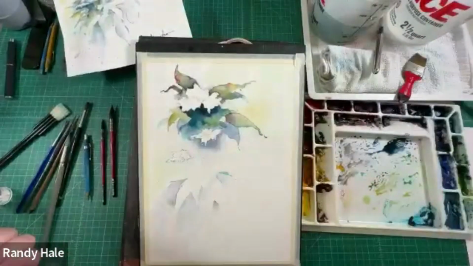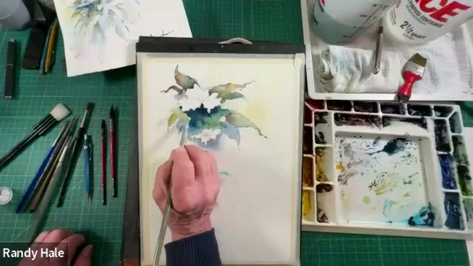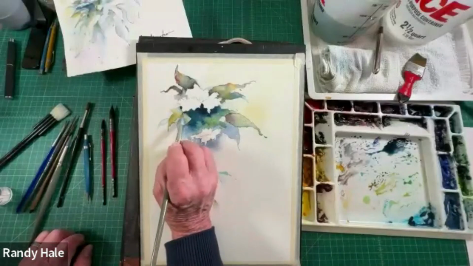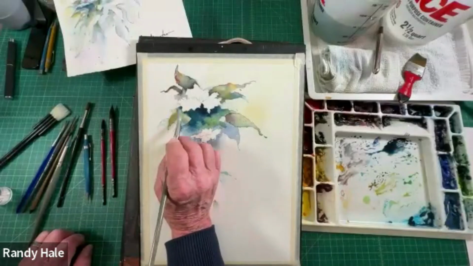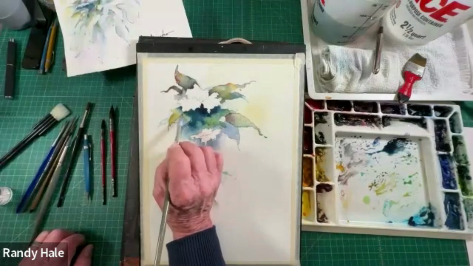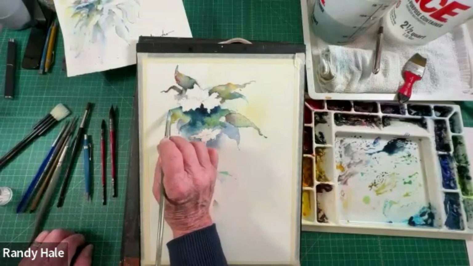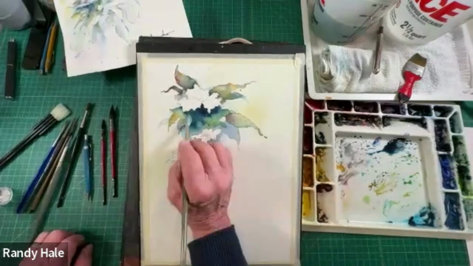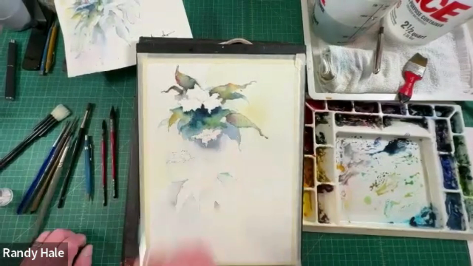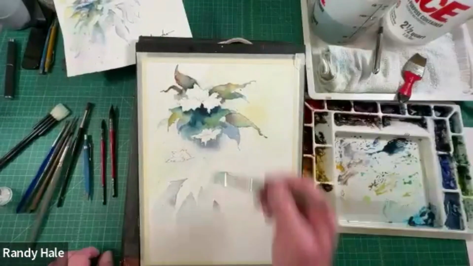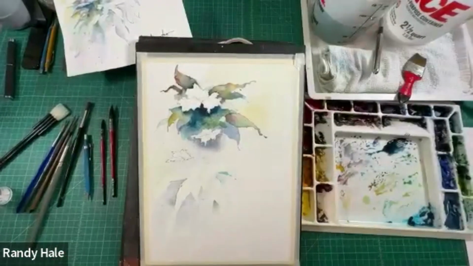Now that I've got that done, I've cleaned my brush. It's just barely damp. I'm going to come back in and soften this edge underneath this so that this looks like there's a bit of a shadow cast across these lower leaf shapes without giving them a whole lot of attention.